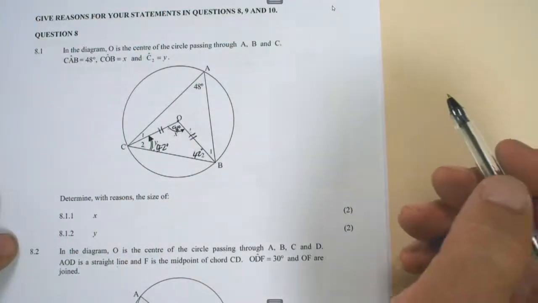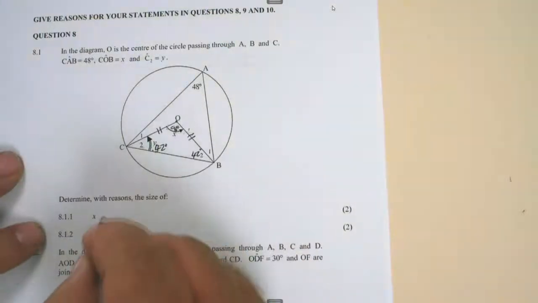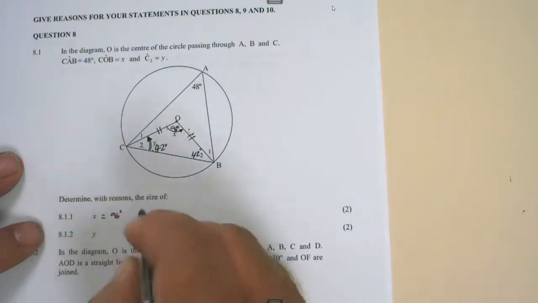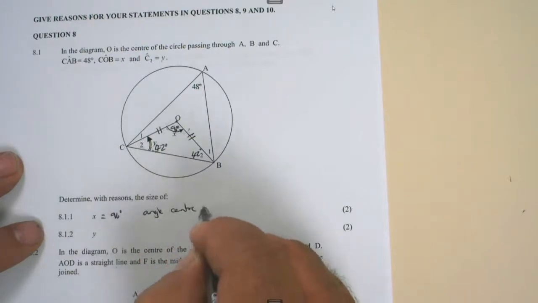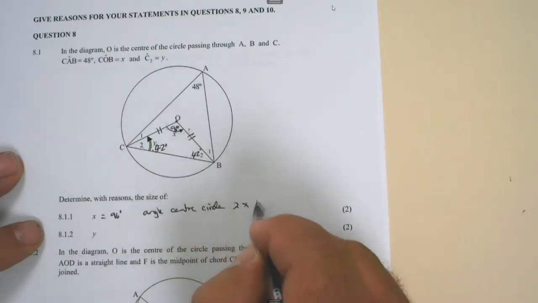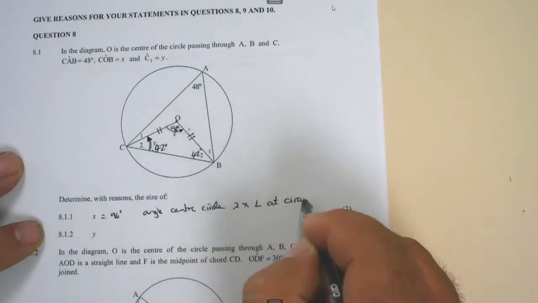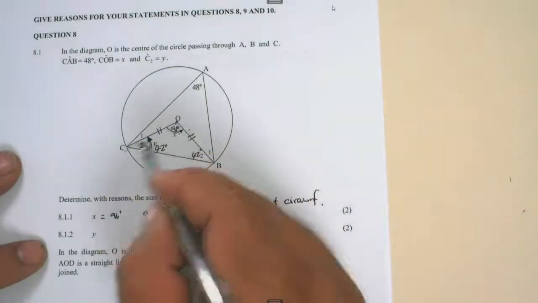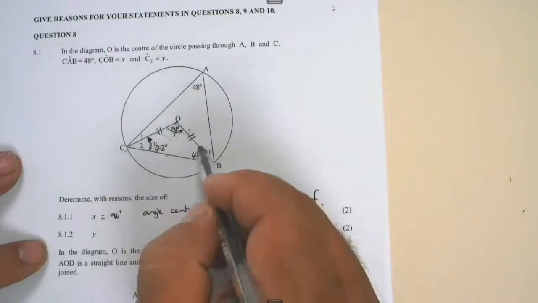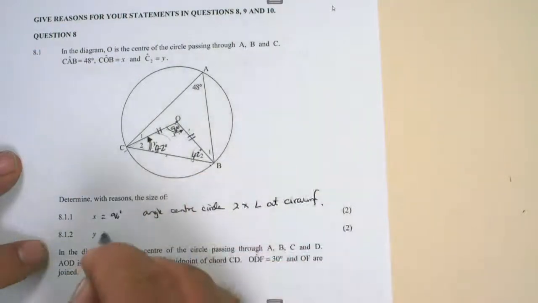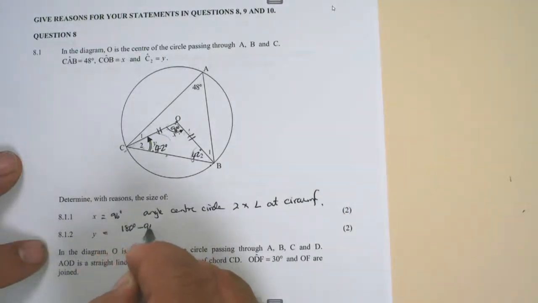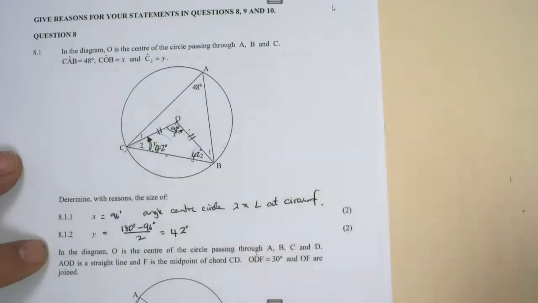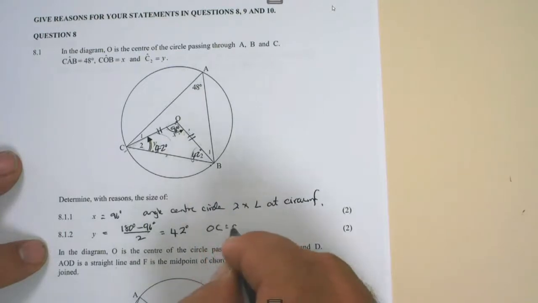Right, let's quickly have a look. They want X. So we can say X here is equal to 96 degrees. The reason is the angle at the center of the circle is 2 times the angle at the circumference of the circle. Now if this is 96 degrees, remember that is equal to that, the radii, so the angles opposite equal sides are equal. So Y is equal to 180 degrees minus 96 degrees divided by 2. So that is equal to 84 divided by 2, which is 42 degrees. Because OC is equal to OB, radii.